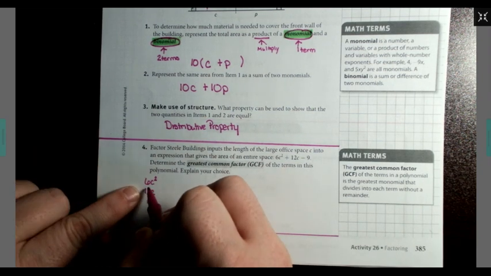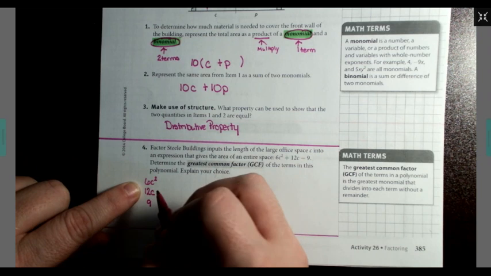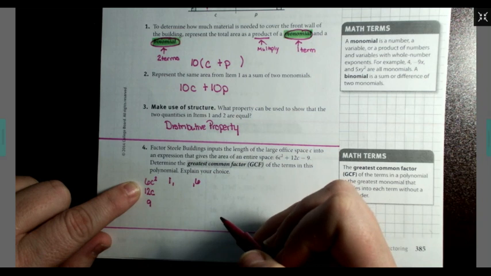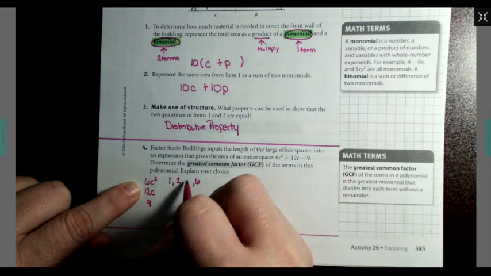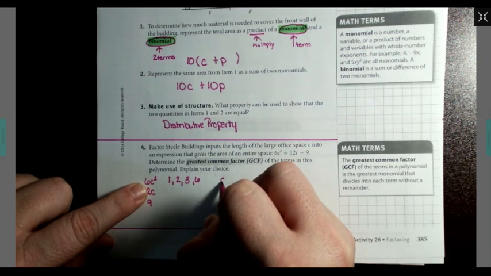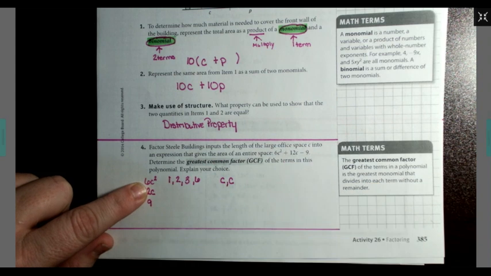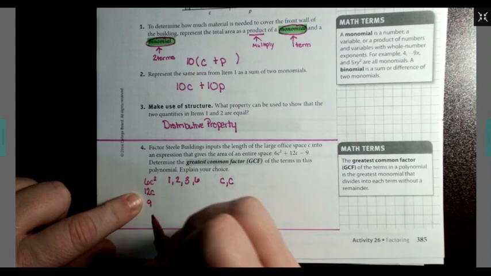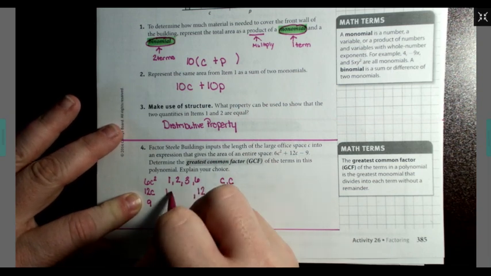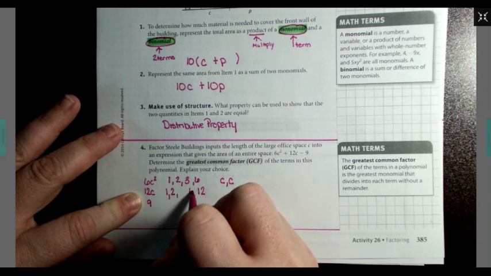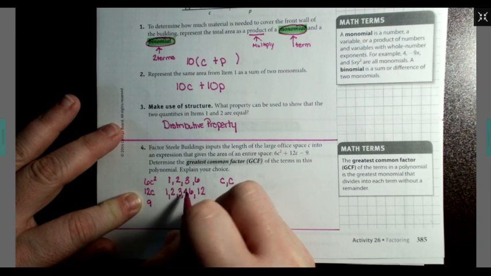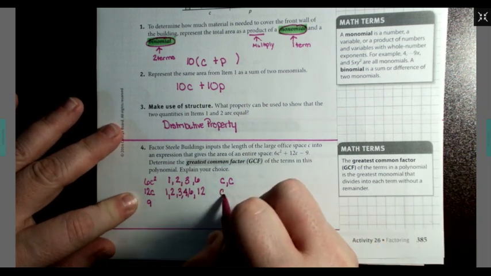Let's talk about the factors of 6. Factors of 6 could be 1 and 6. Other factors of 6 are 2 and 3. The only way to get C squared is C times C. Factors of 12 would be 1 and 12, 2 and 6, and lastly 3 and 4. And to get C, you would have C.